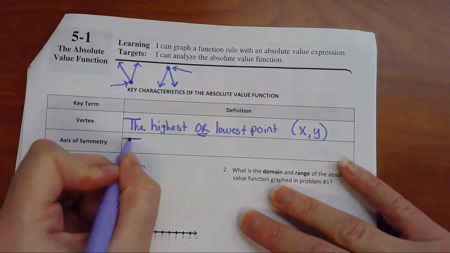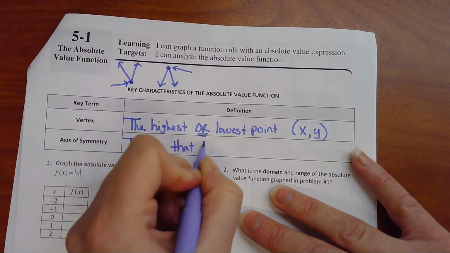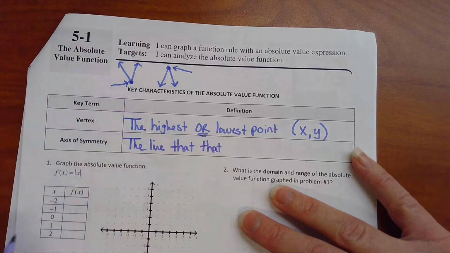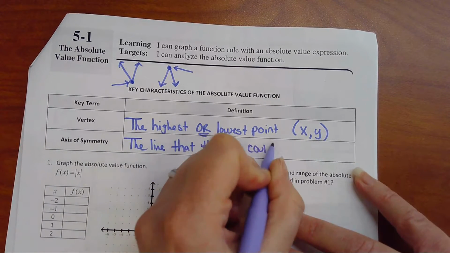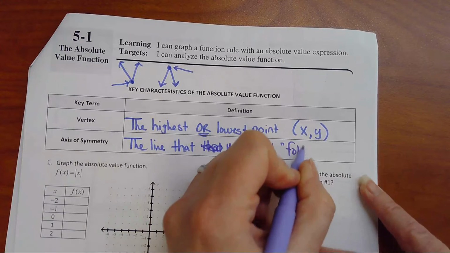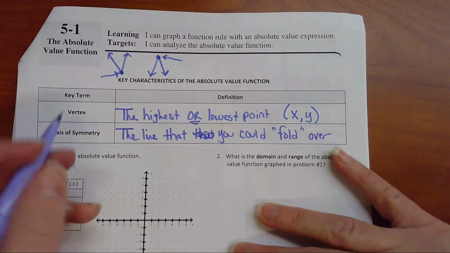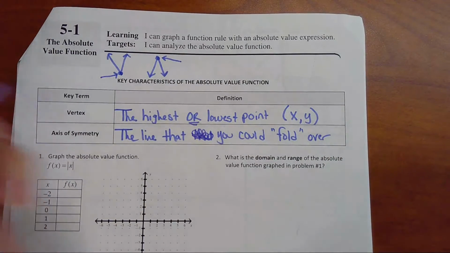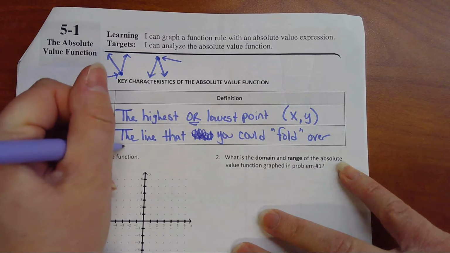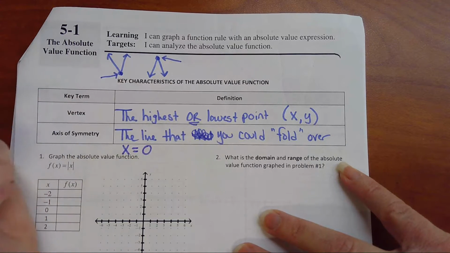It's the line that you could fold over. So all of our lines, like that one right there, was the y-axis. The y-axis is actually the equation x equals 0.